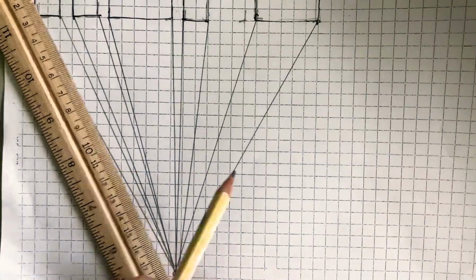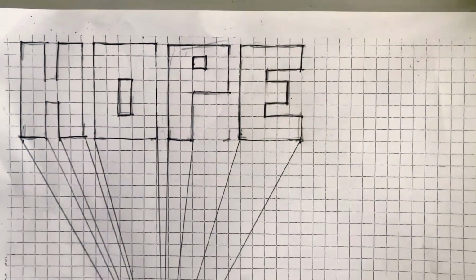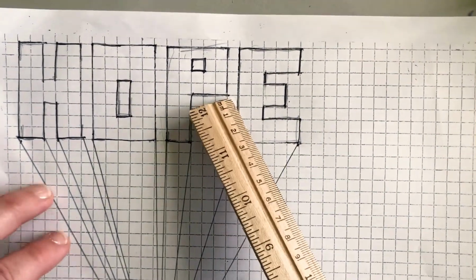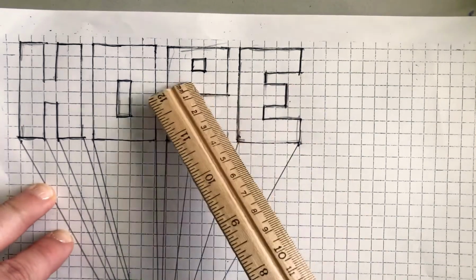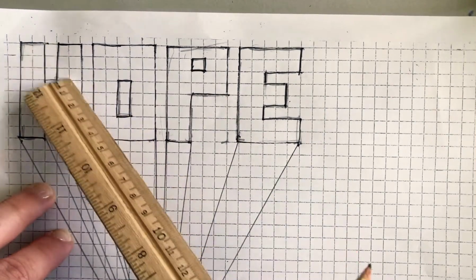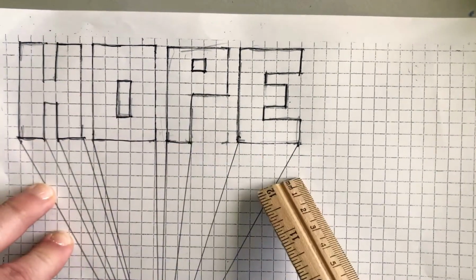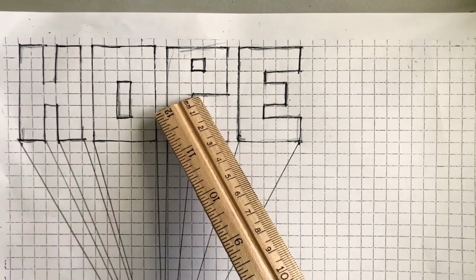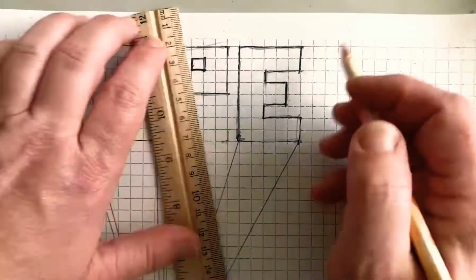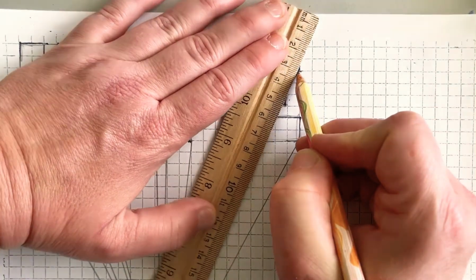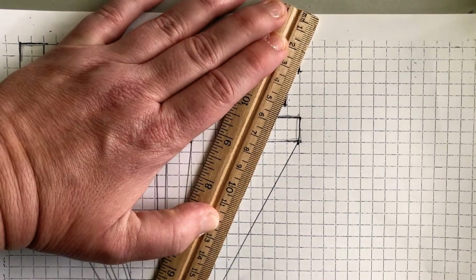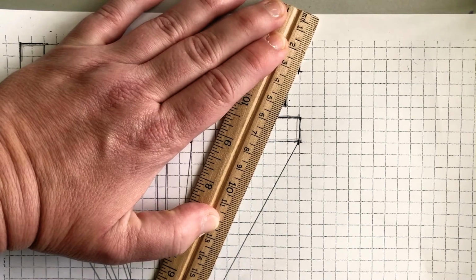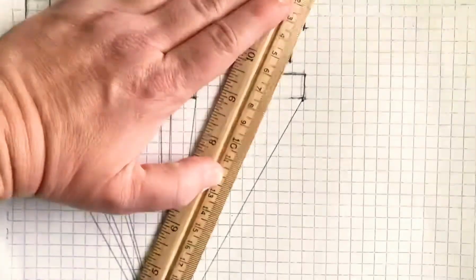All right, so what am I going to do now? What about this here, the middle of my letters, and this? Just doing the bottom is a start, but you really need to look at the rest of the letters. So, all right, I'm going to get going with the E. See how I'm lining up my ruler? You can't see it because it's kind of off the screen. Let me see if I can slide my phone down.